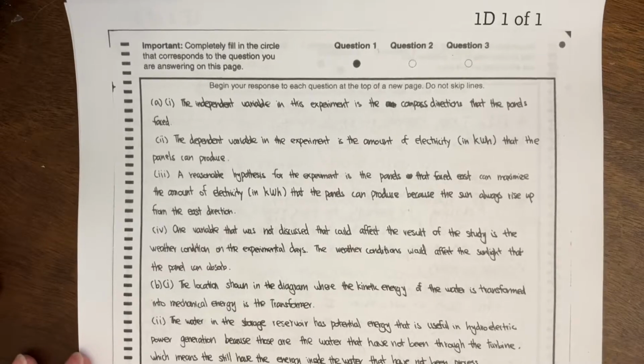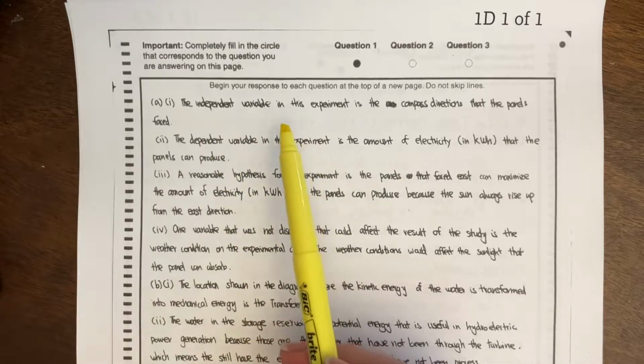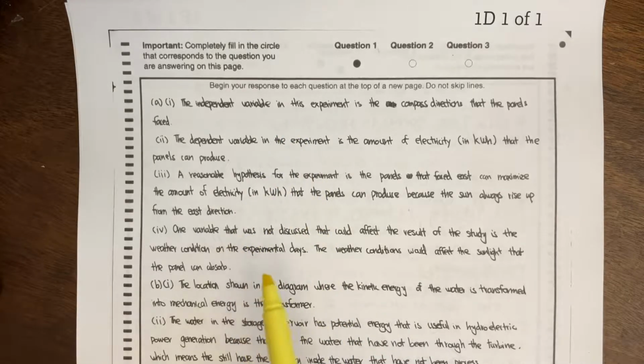So let's go over the answers here for FRQ number 1. This student wrote, the independent variable in this experiment is the compass direction that the panels faced. And so that is correct.